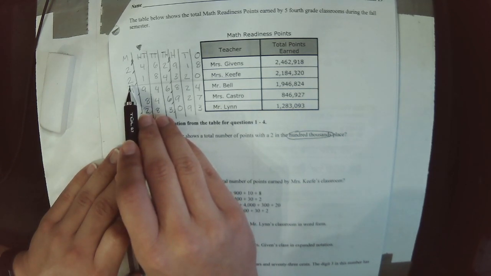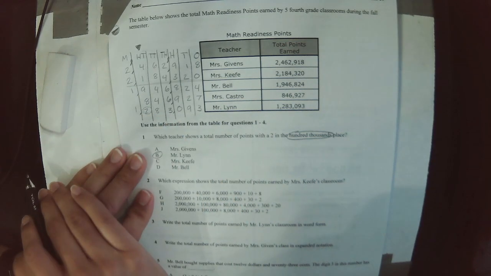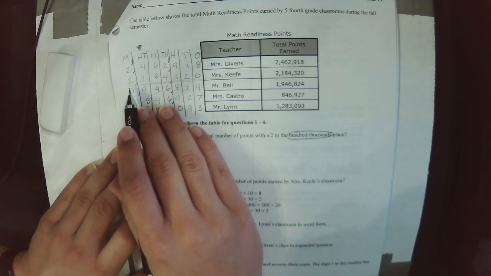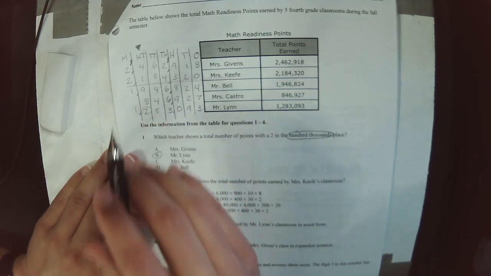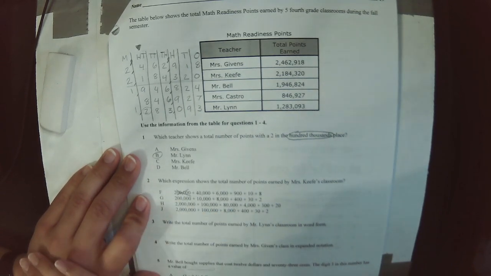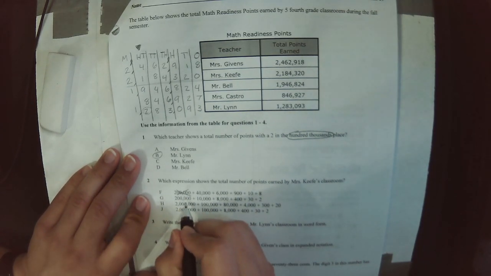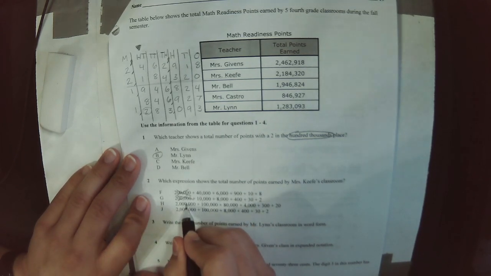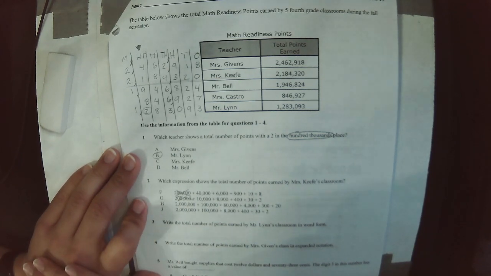So we'd start with the 2. What place value is the 2 in? Kylie? The millions place. So I need to start with 2 million. Not 200,000. 2 million. Okay, I'm down to 2 answer choices.